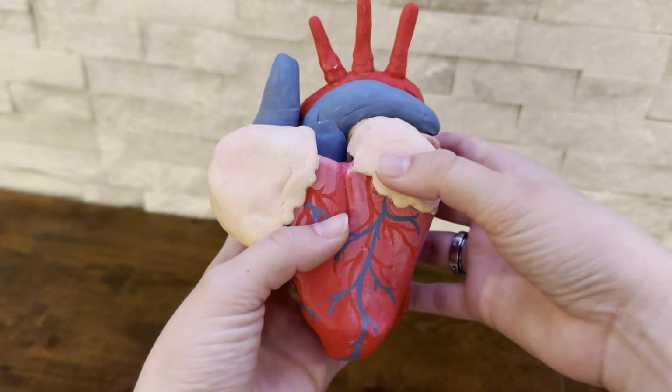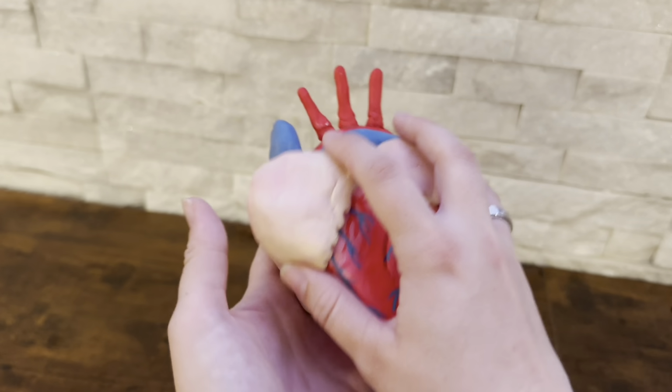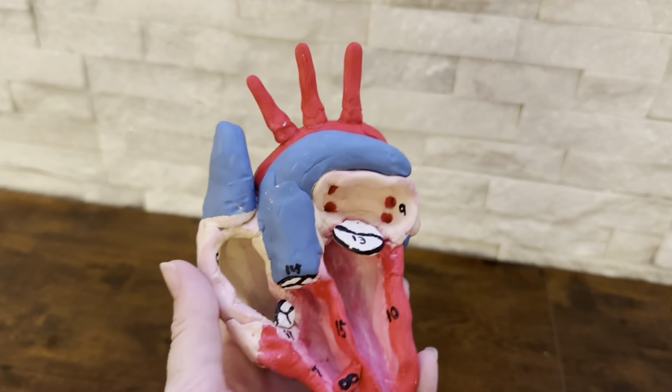Alrighty, now we're going to go over the electrical conduction system. So once again, we're going to view the interior structures. We're going to start with the sinoatrial node, also known as the SA node or the pacemaker. It's going to be located right here in the right atrium. It's going to send an electrical signal through the atria, so it's going to cause the atria to contract, send the blood down through the ventricles.